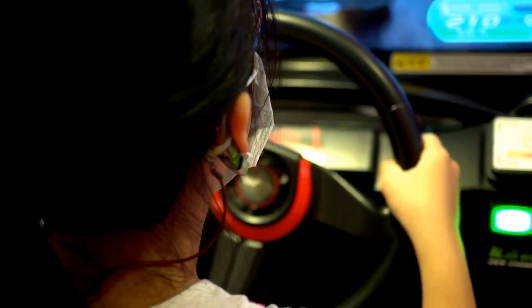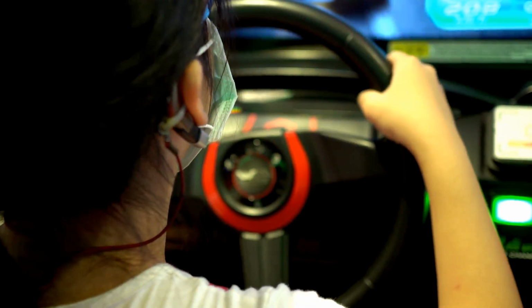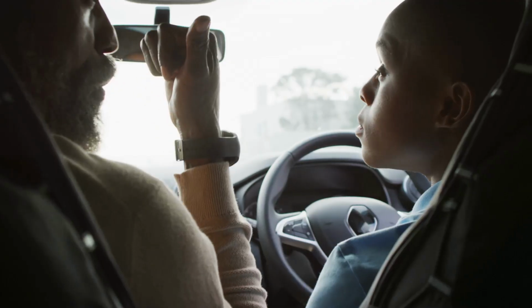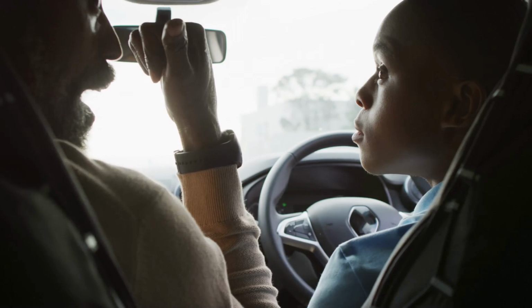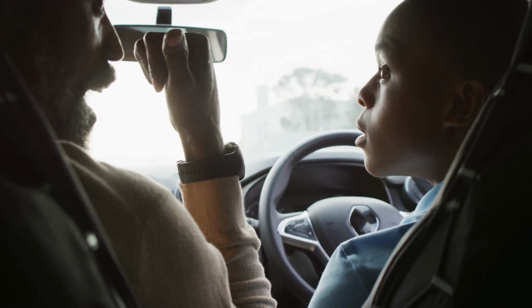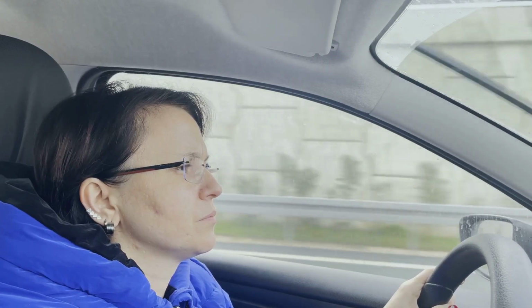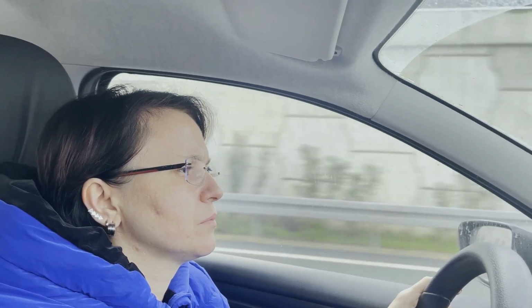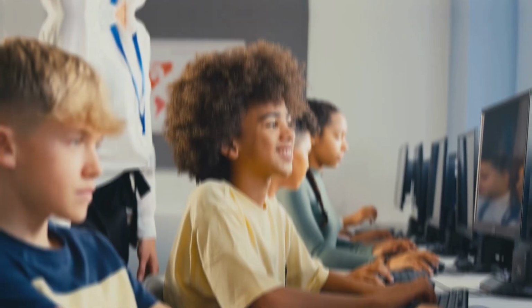Bridging the gap between virtual and real driving is a challenge. Driving simulators are your secret weapon. They allow students to practice essential skills and develop hazard perception at home. This makes your course engaging and empowers students to become safer, more confident drivers.